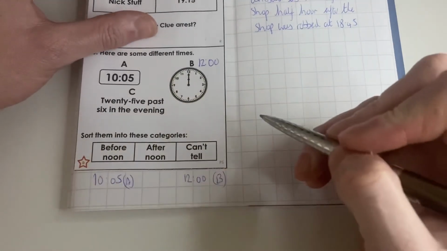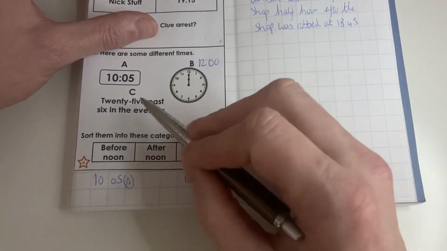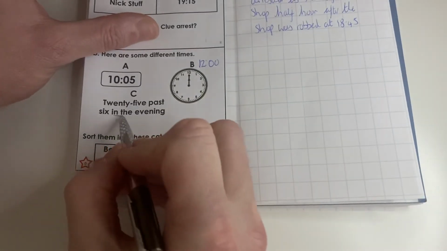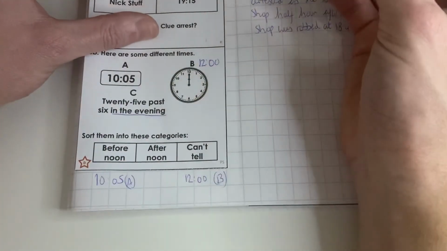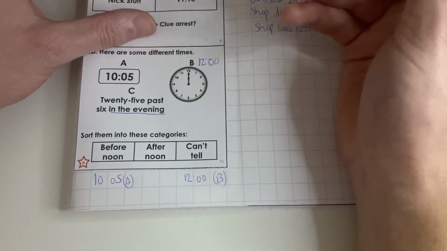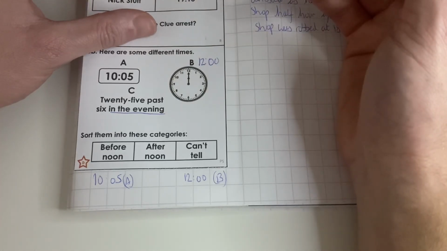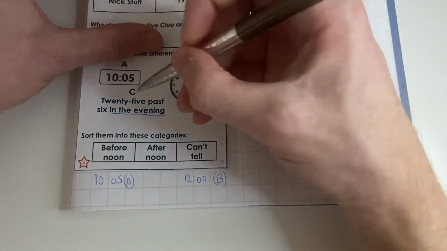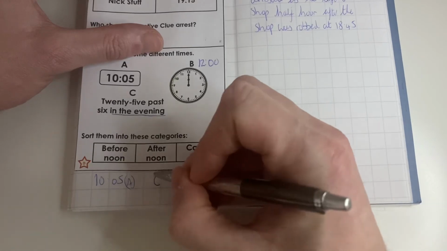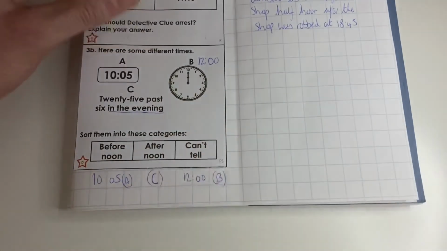6:25 in the evening. Now we don't need to write this time here, because this is our key bit of information. In the evening. In the evening happens afternoon, after midday. So we know that C is in the afternoon.